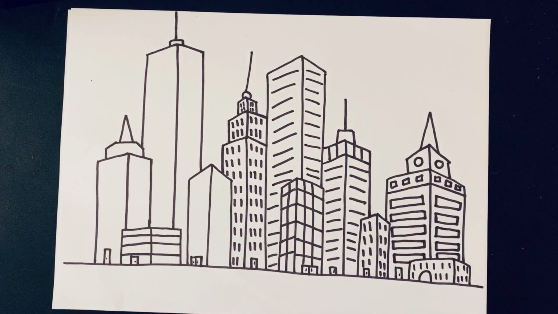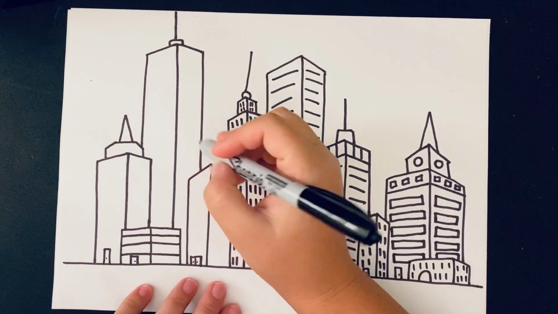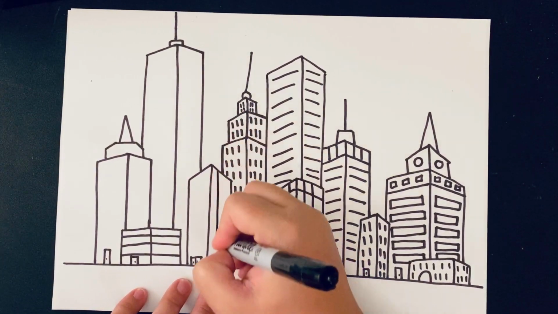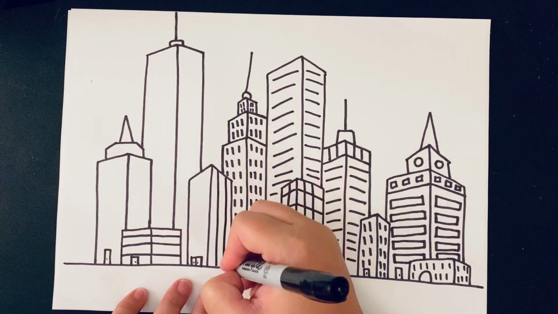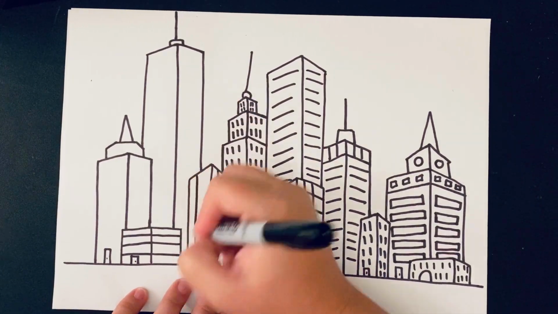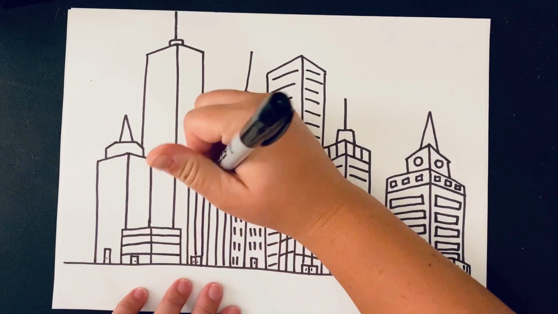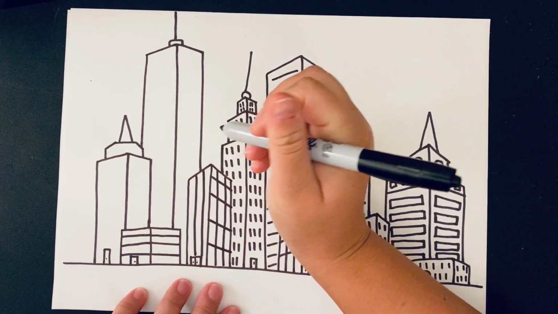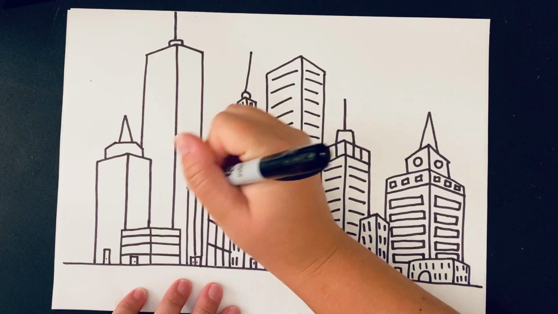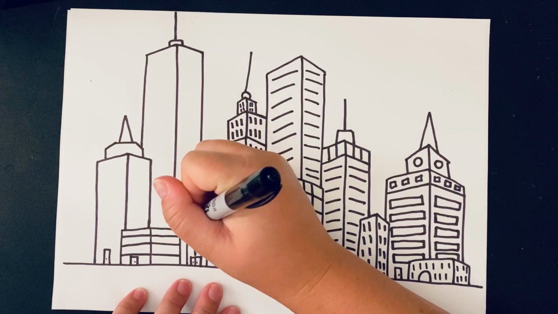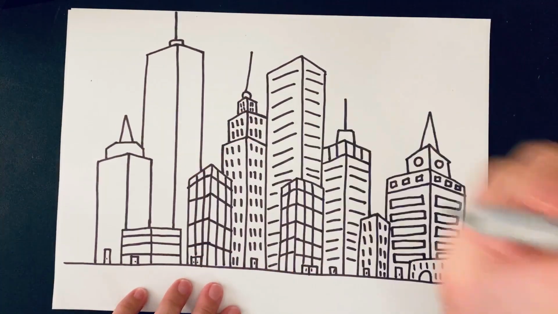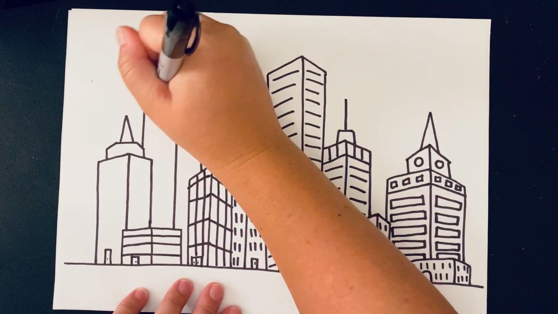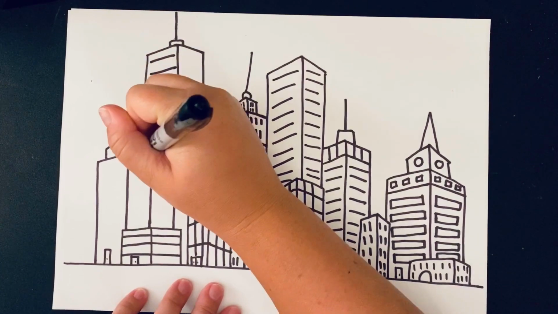Let's go with the straight lines here. And then I'm going to do just the straight dashes here.